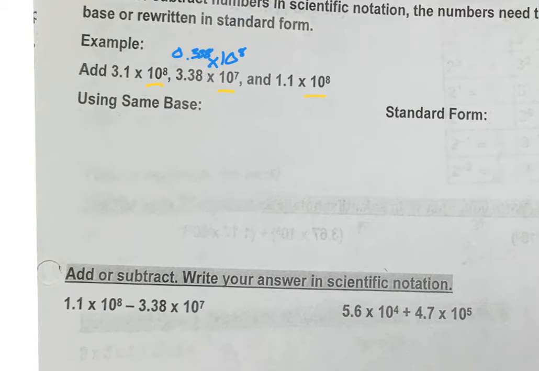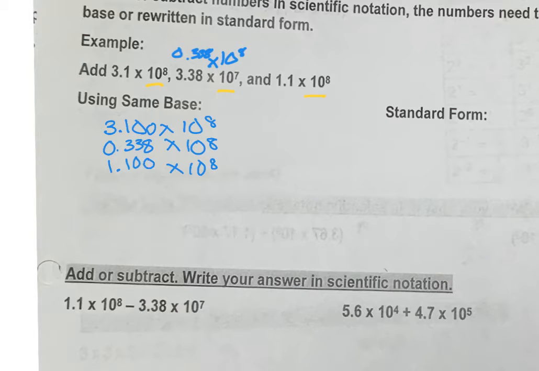So we're going to add those up. 3.1 times 10 to the 8th, and this one is 0.338 times 10 to the 8th, and then our 1.1 times 10 to the 8th. They all have to have the same power. Now, I like to fill in zeros as placeholders on the rest of the numbers.